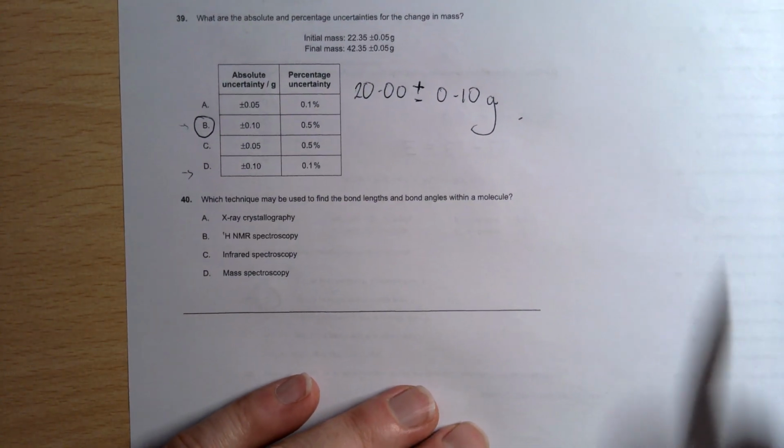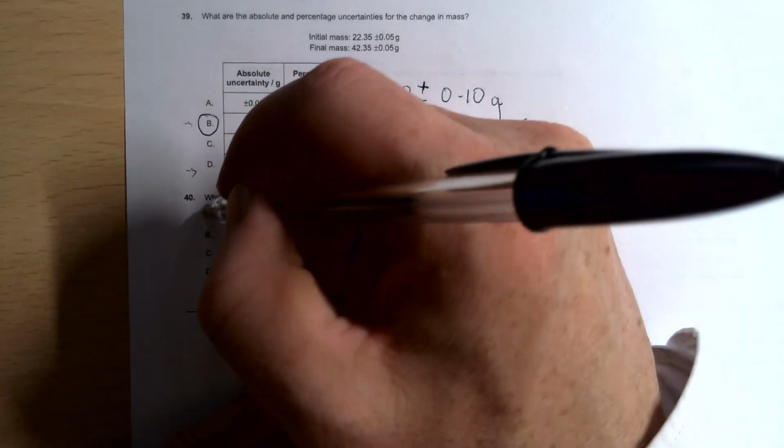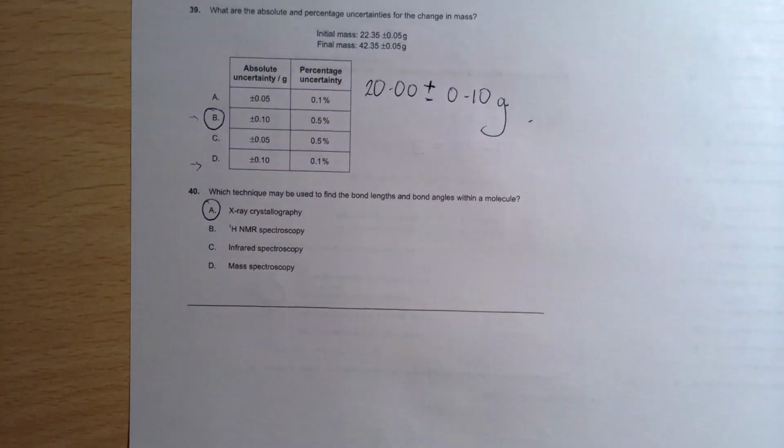Lastly, simply a knowledge question to finish off with that you haven't done yet, but you will learn that you can use X-ray crystallography to determine bond lengths and angles within a molecule. That'll do.